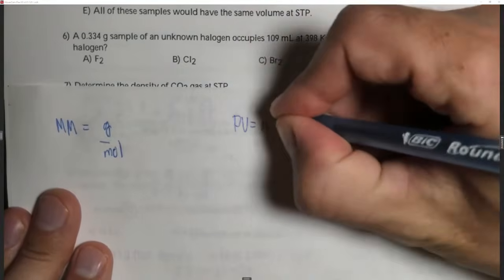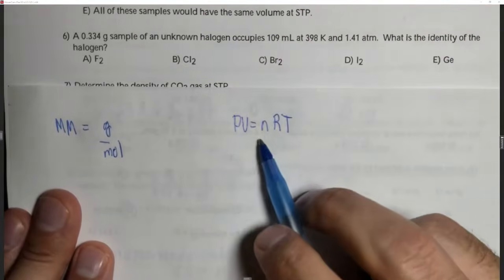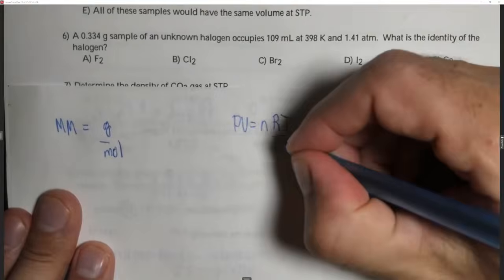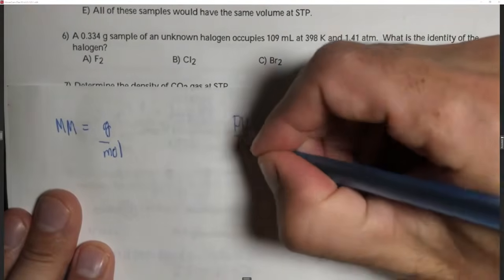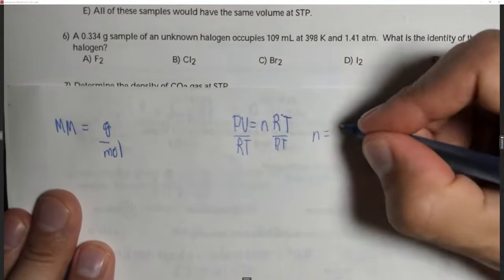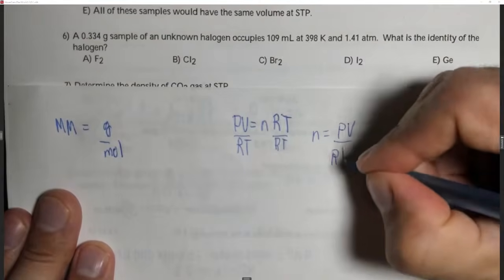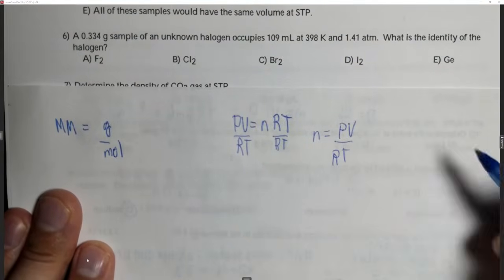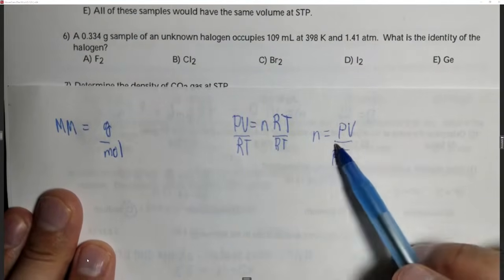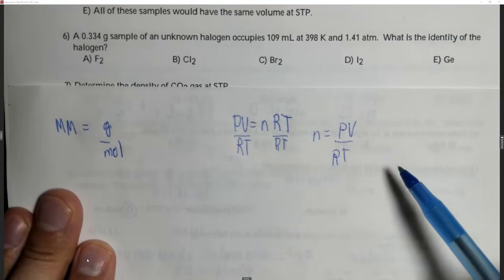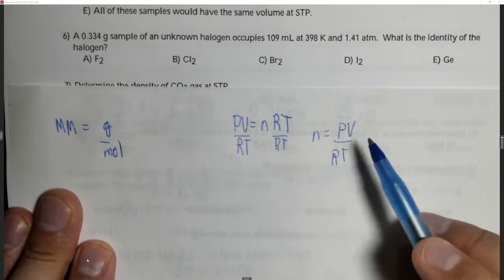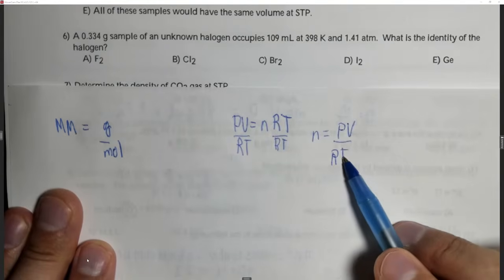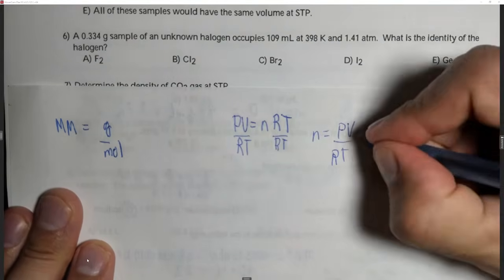PV equals nRT. In this case, our variable is n, so I want to divide both sides by RT, and I find that n equals PV over RT. Now, as we've done in several previous examples, we need to make sure that all of our variables are in the right units. So the pressure needs to be in atmospheres, the volume in liters, R is a constant, and the temperature needs to be in Kelvin. So now we can plug in what we know.